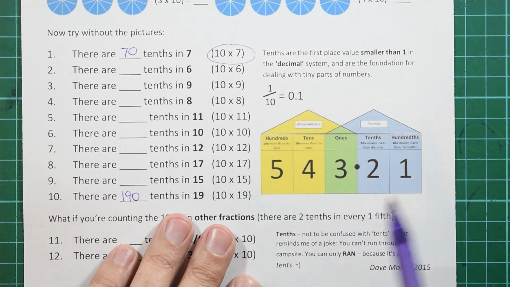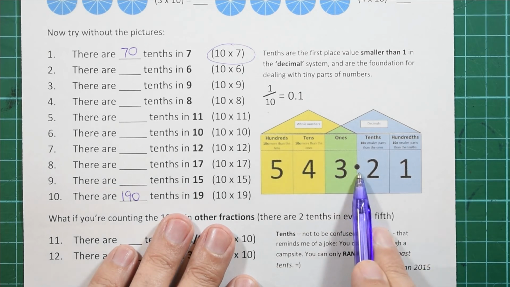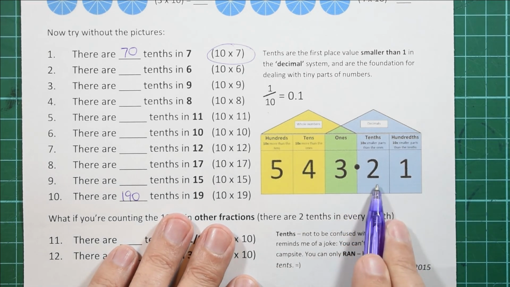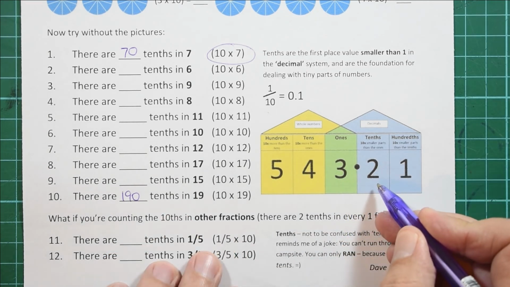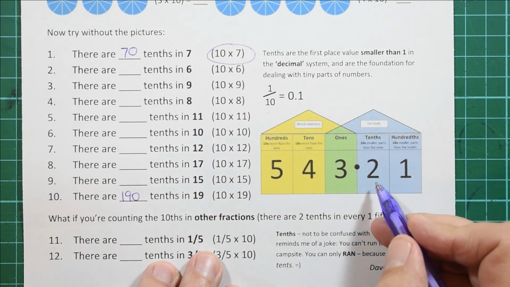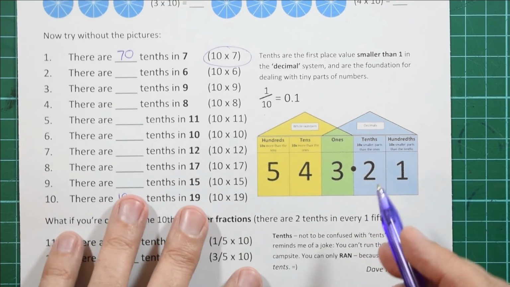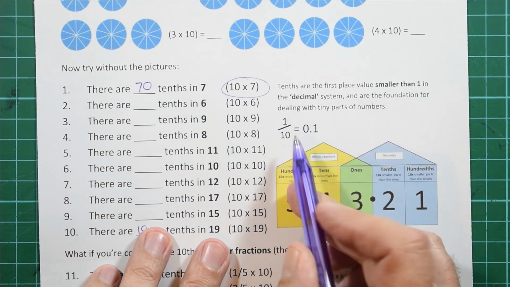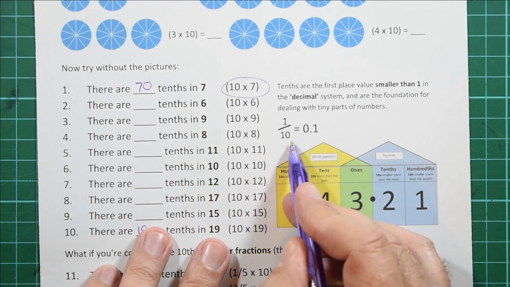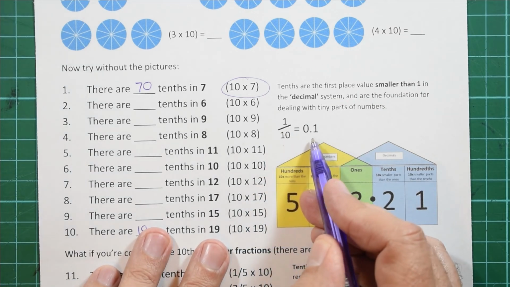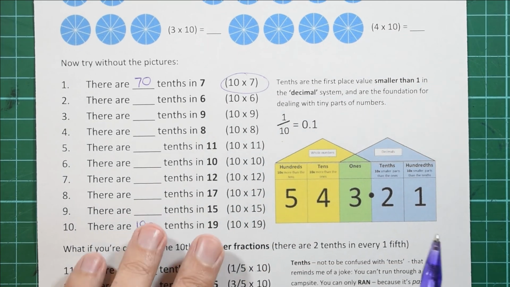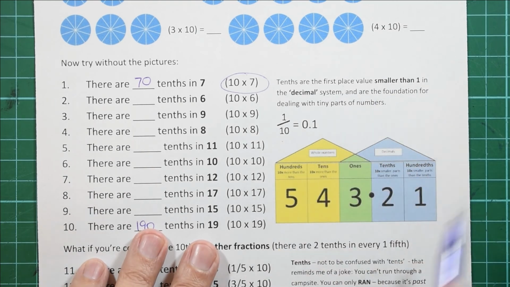Everything on this side of the decimal is less than 1, and we're talking about this first set here, the 0.1s and 0.2s. So an important little piece of information here: 1/10 is the same as 0.1. So that's the big learning in that part of this sheet.